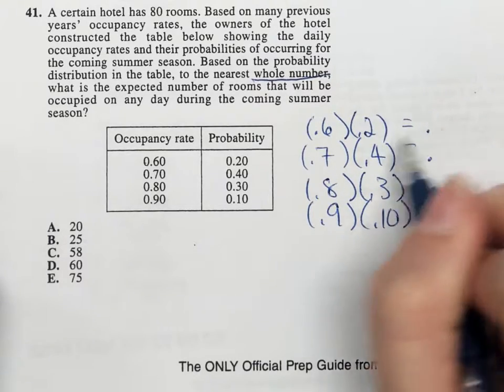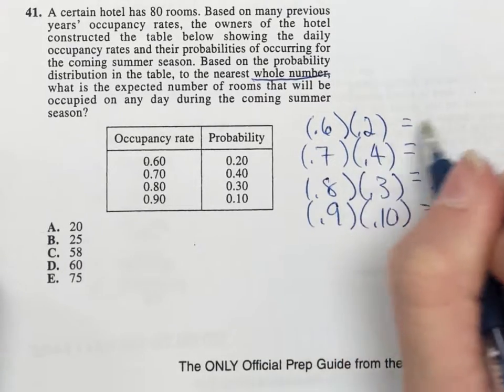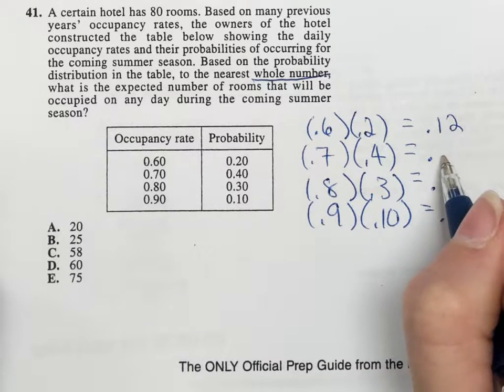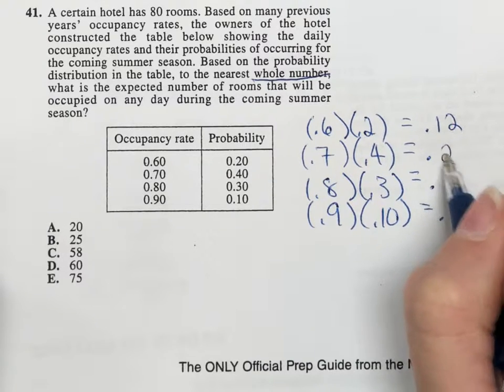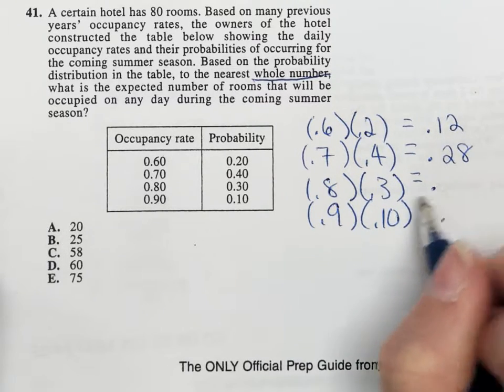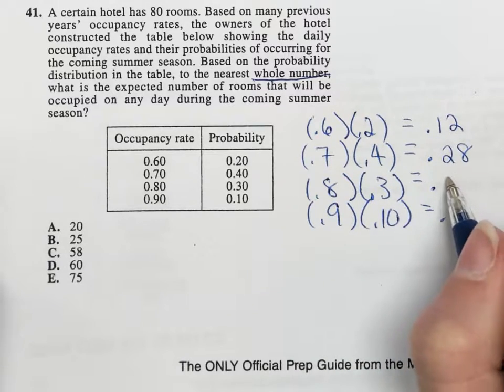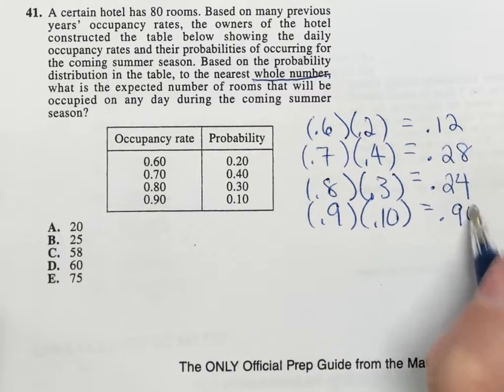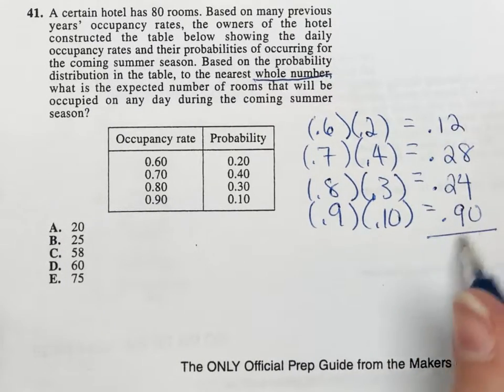0.6 times 0.2. 0.12. Or 0.7 times 0.4? How much? 28? Okay. And next one? 24? Okay. And the last one? How much? 90? And add them all together and you get?